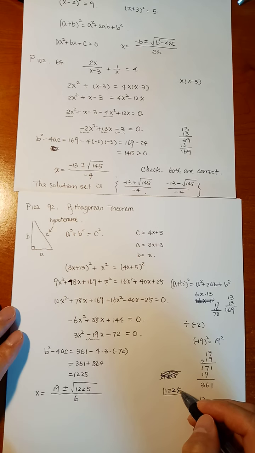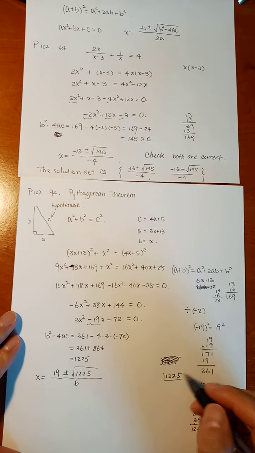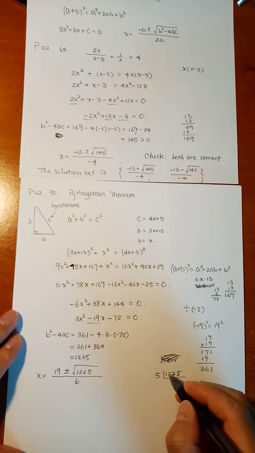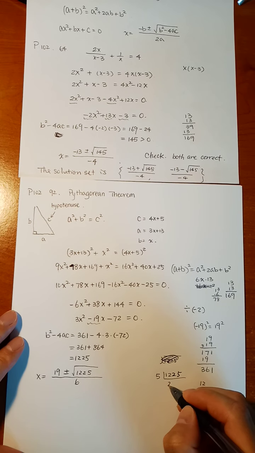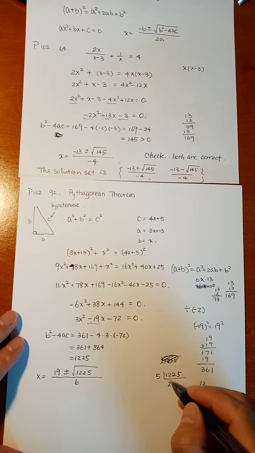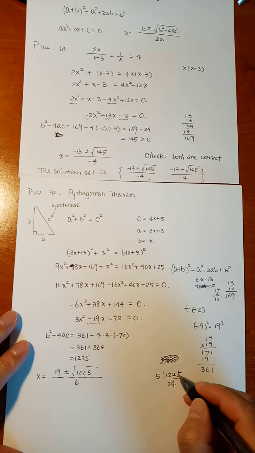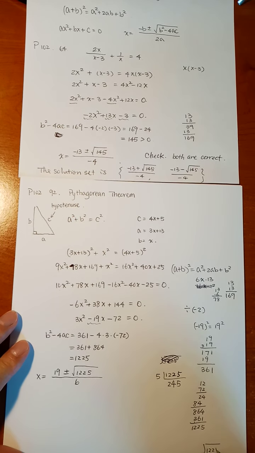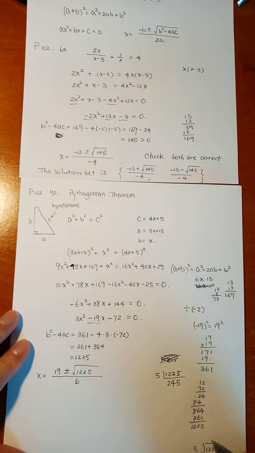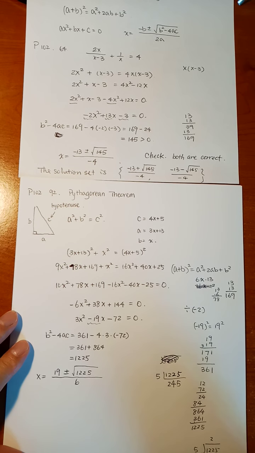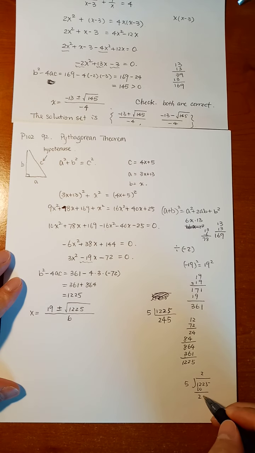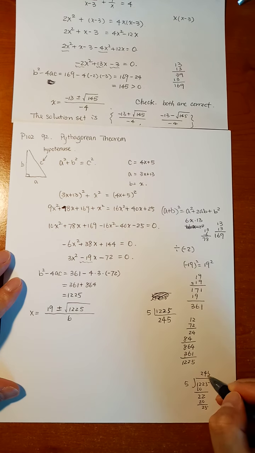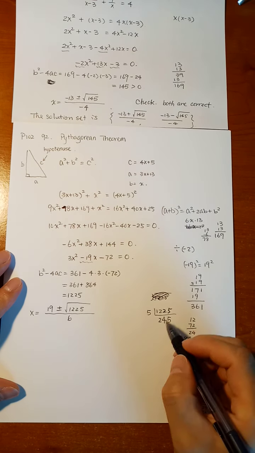It has the last digit 5, so it can be divided by 5. 12 divided by 5 is 2, the remainder is 2, and 22 divided by 5 is 4, remainder 2, and 25 divided by 5 is 5.